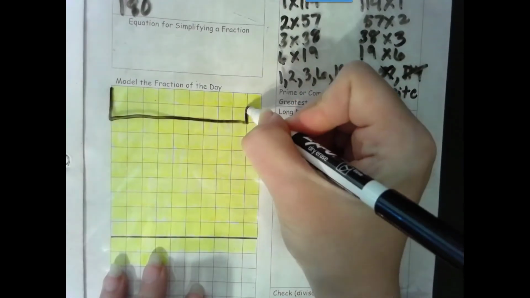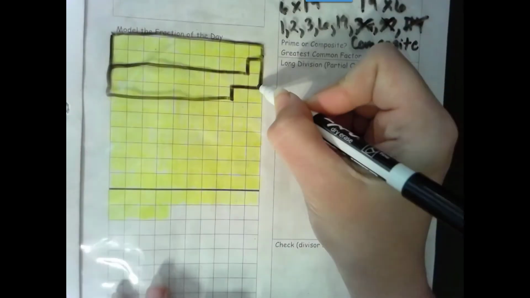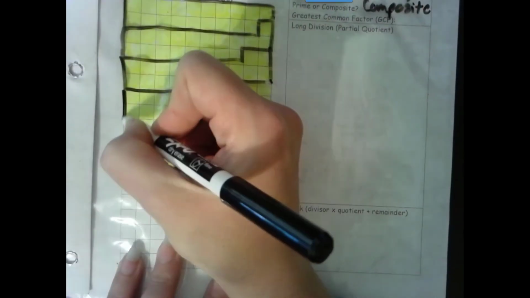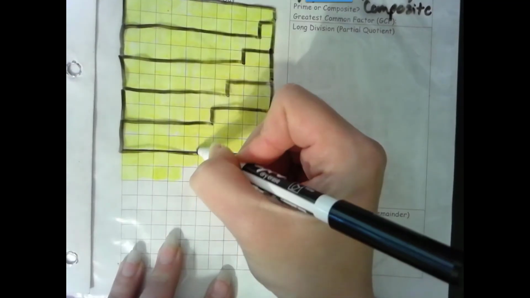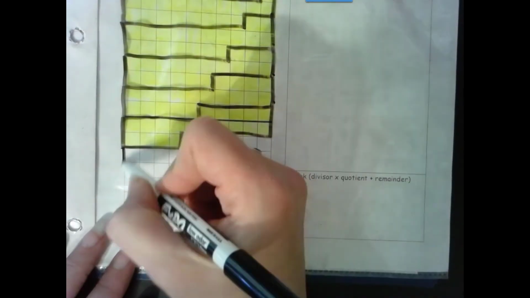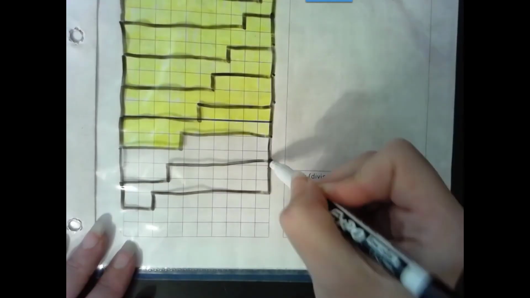Let's try 19. 10 plus 9. 11 plus 8. 12 plus 7. 13 plus 6. 14 plus 5. 15 plus 4. 16 plus 3. 17 plus 2. 18 plus 1, and I have 9 left over, so 19 does not work.